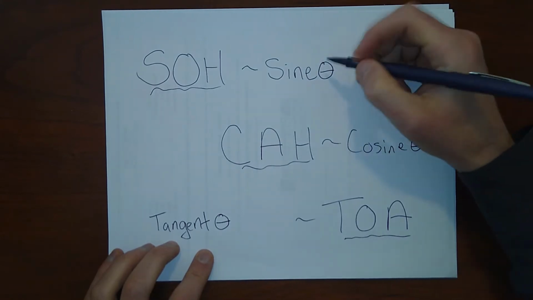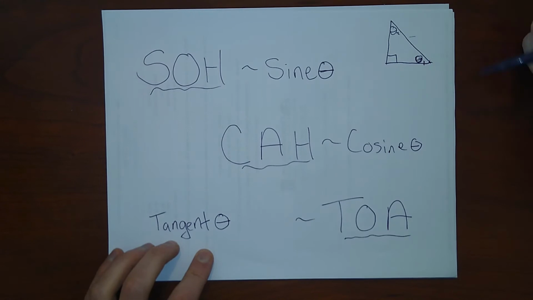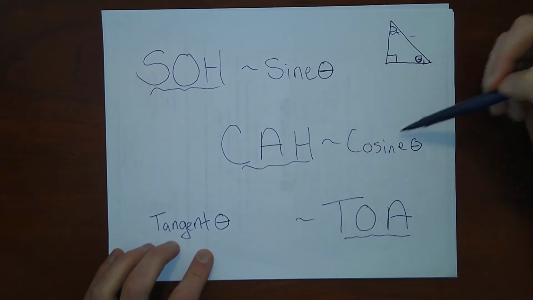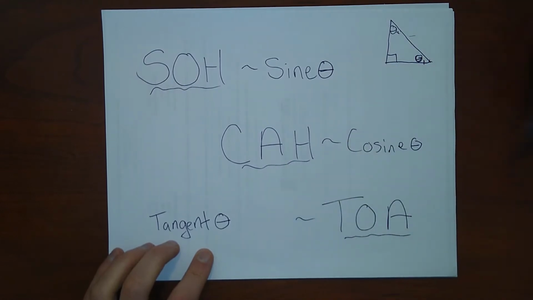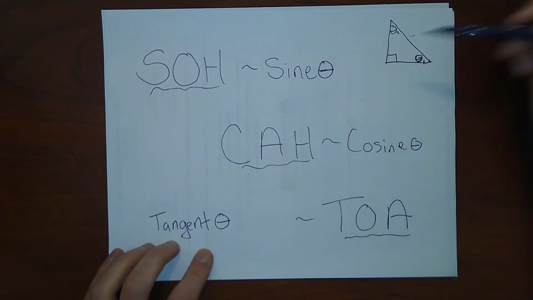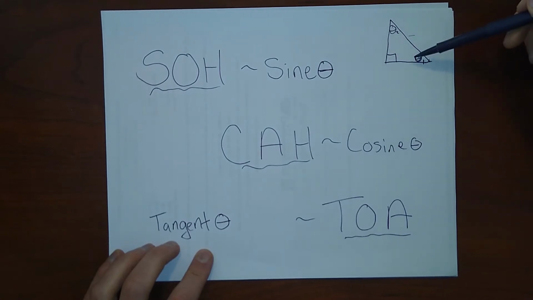And again, theta is just a Greek letter that we use for angles typically. So it's just a variable like x. You could say sine of x, cosine of x, tangent of x. But for angles, we use theta oftentimes because it kind of looks like a circle, I believe. So they're just expressions of the ratio between the sides in a right triangle, okay?